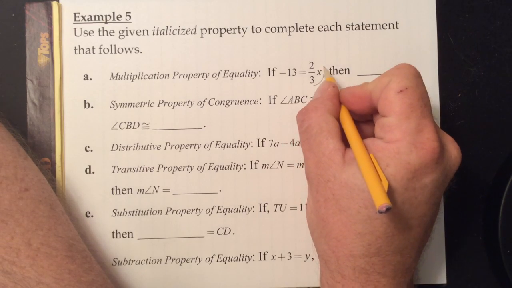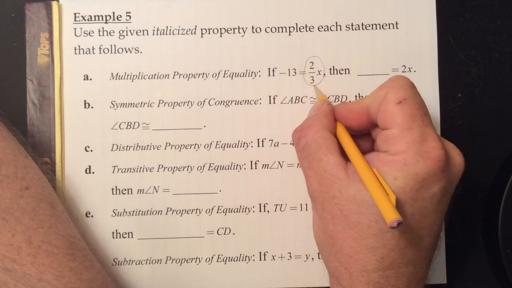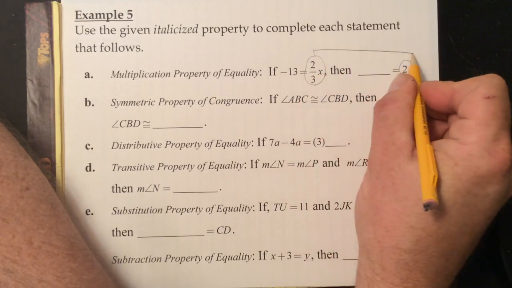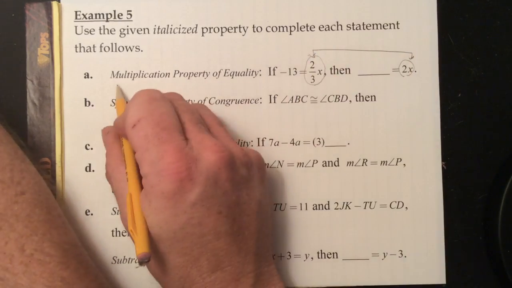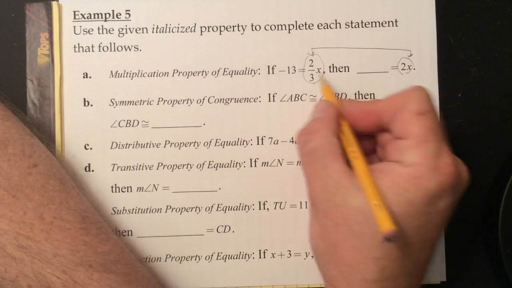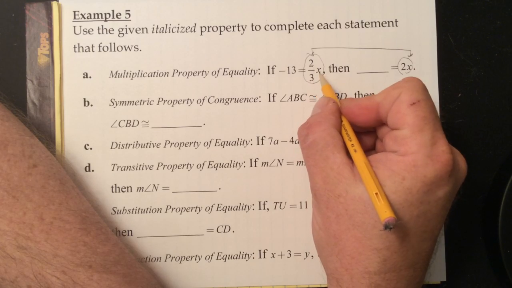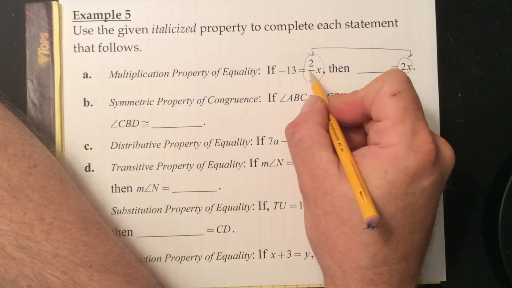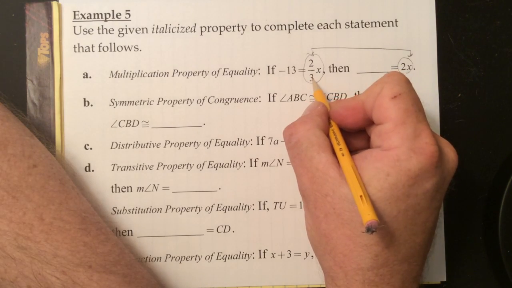Again, use the right side of the equation here and here to see what was done. And we know we're using the multiplication property, so we have to multiply something. So 2/3 x times something gives us 2x. Well, the only difference here is that the 3 has disappeared, the denominator 3.